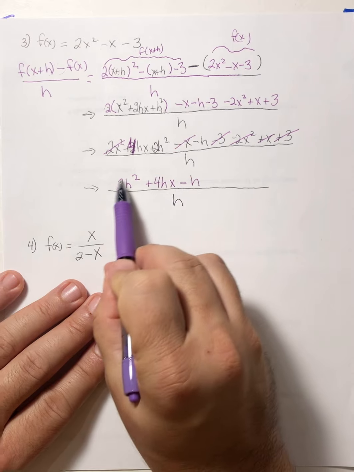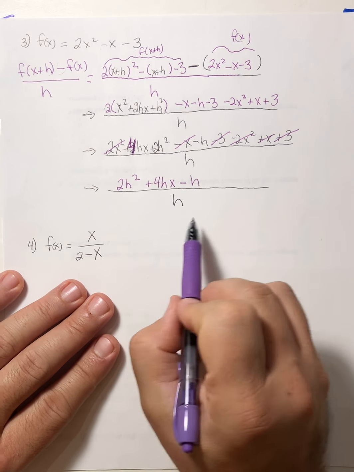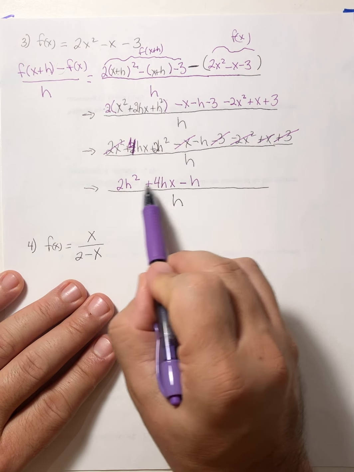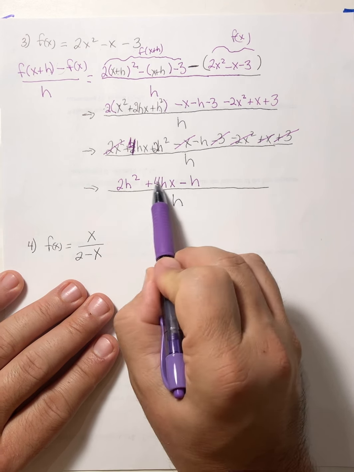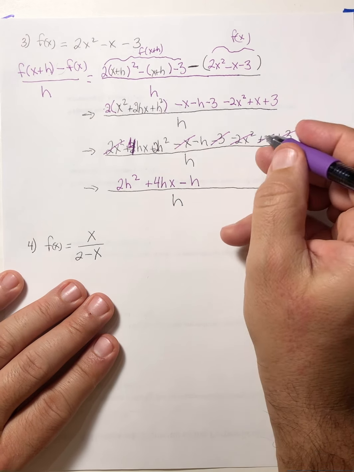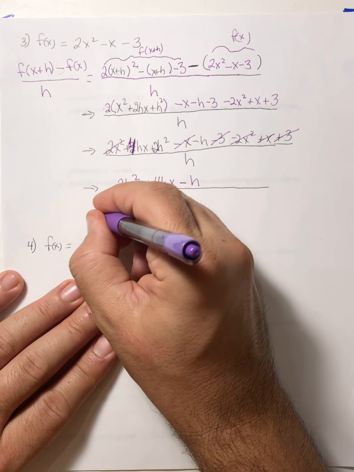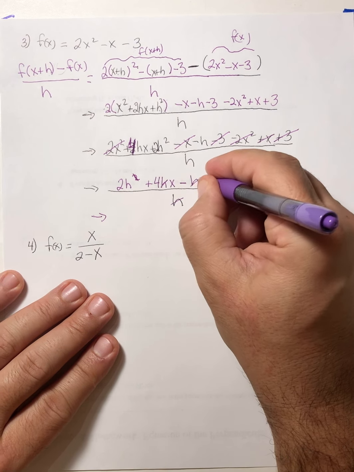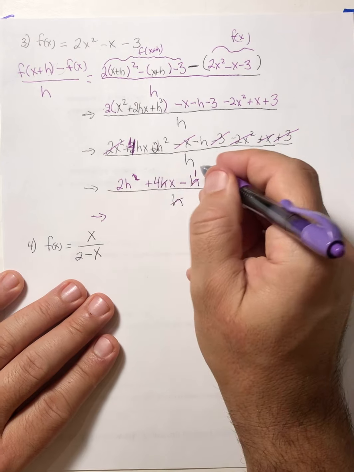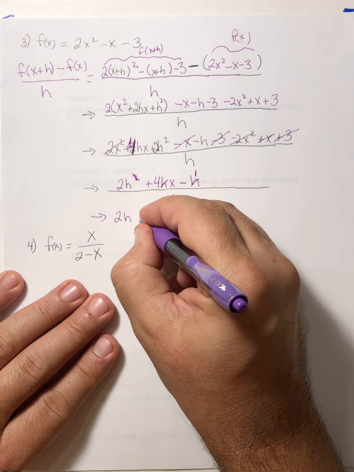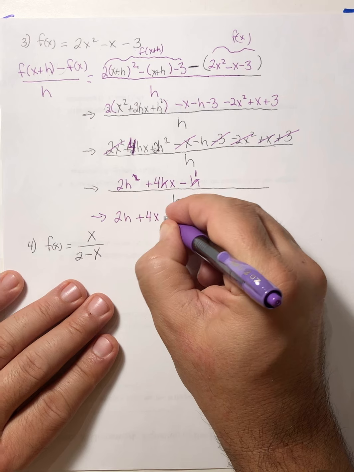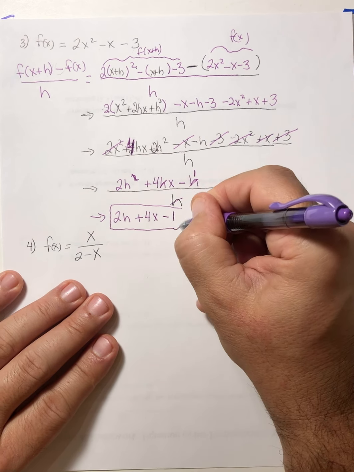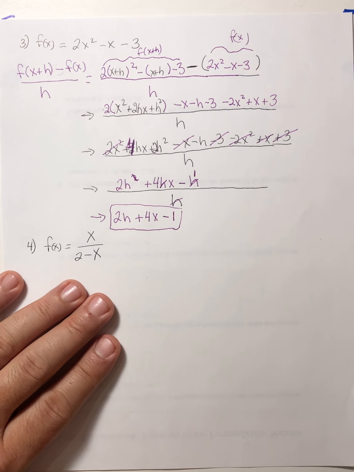All right, now look at this. What do you notice about all of that? Yeah, they all have an h in common, so I can divide everything by an h. So when I divide everything by an h, I'm left with, those h's cancel, that h cancels, that h becomes a 1. So I have 2h plus 4x minus 1. We have answered the question. Okay.